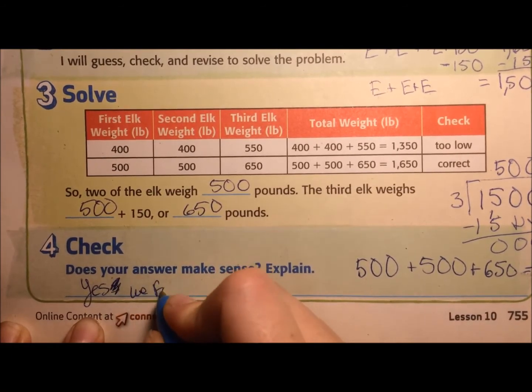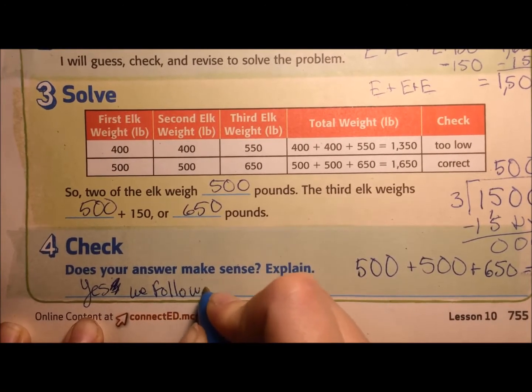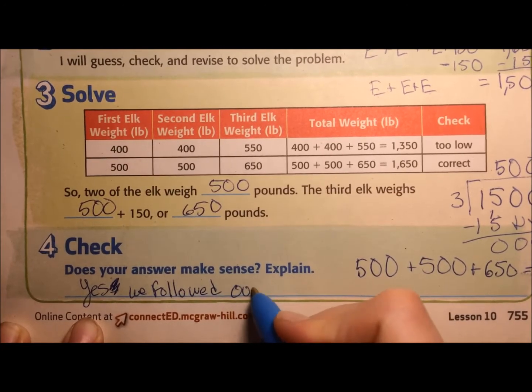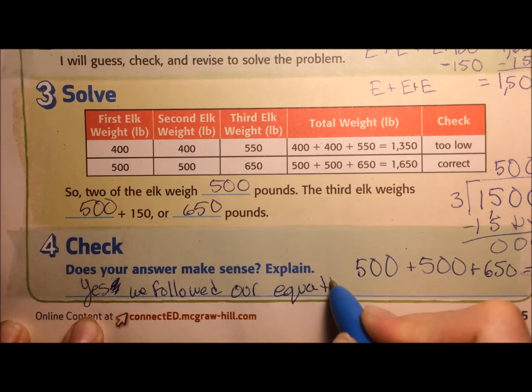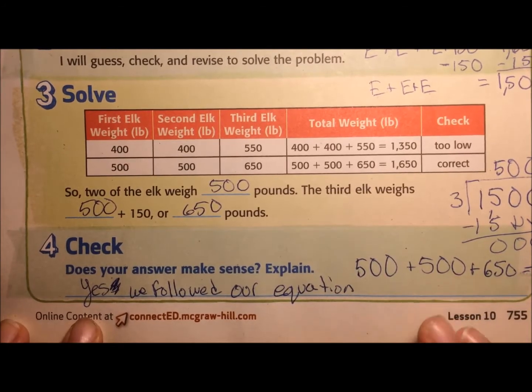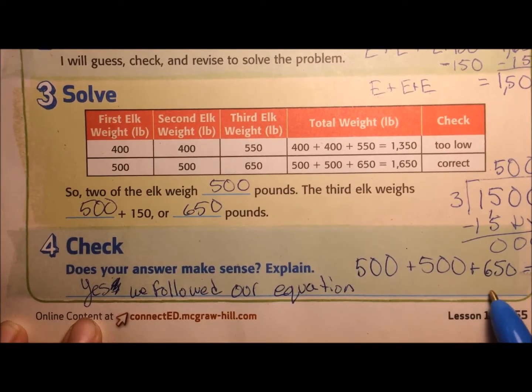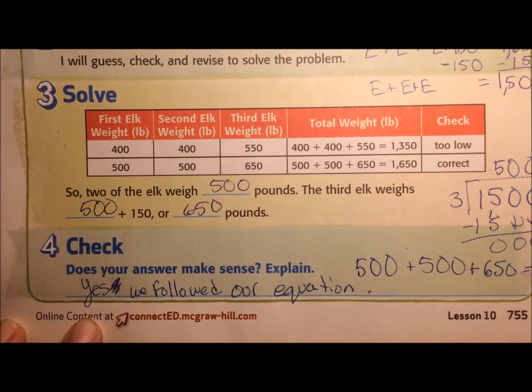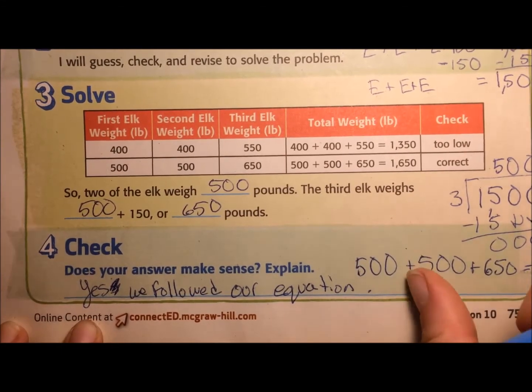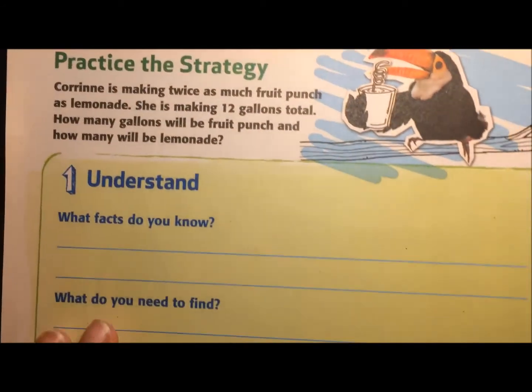We followed our equation. Equation is when you use an equal sign and unknown numbers to find your answer. Okay, so you've just done basic algebra. Very basic algebra. Okay, let's try it again on this side.